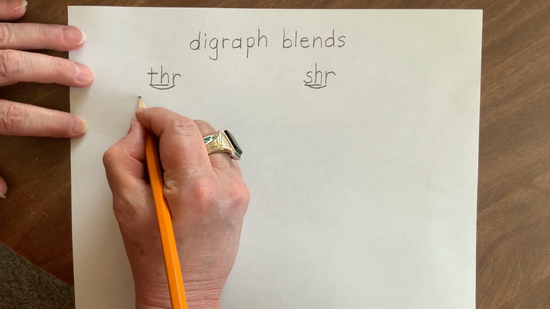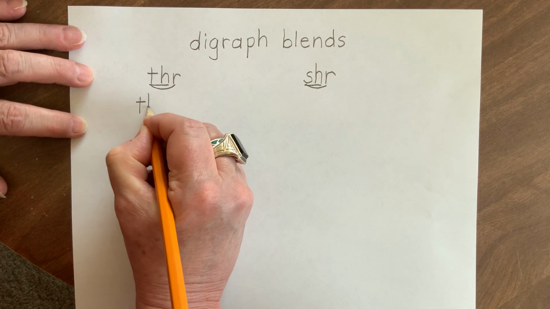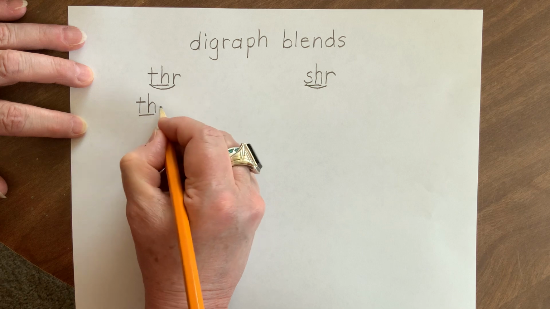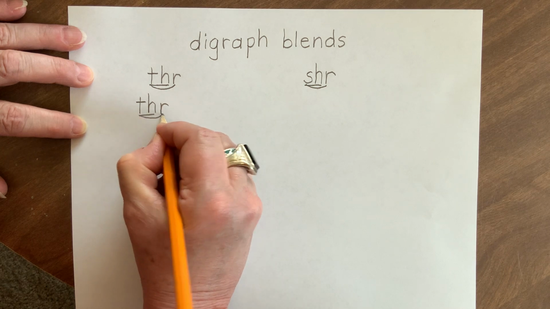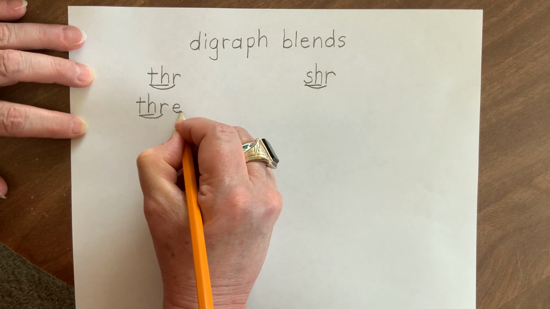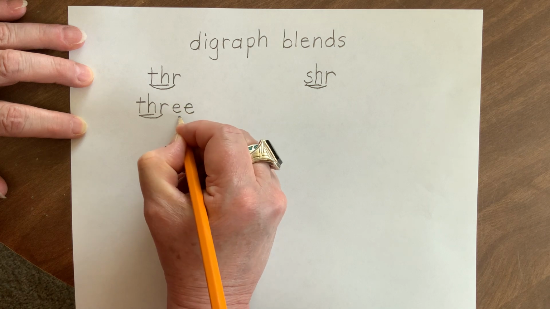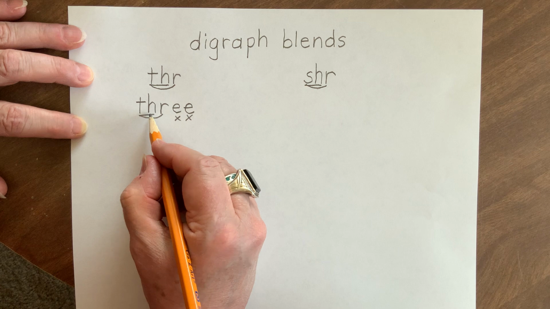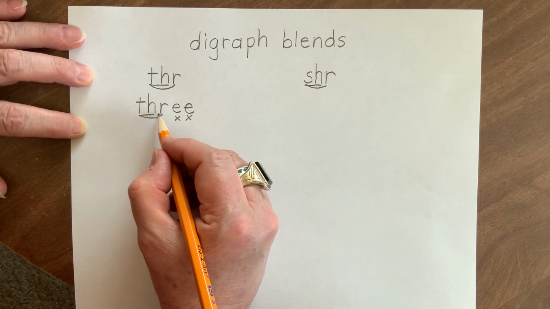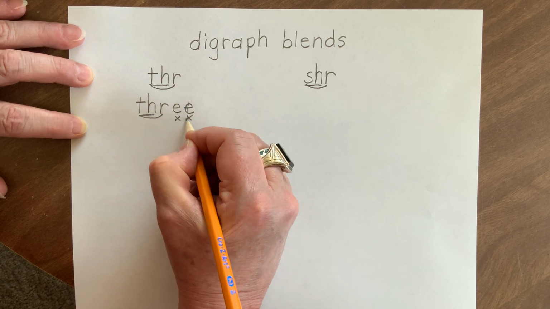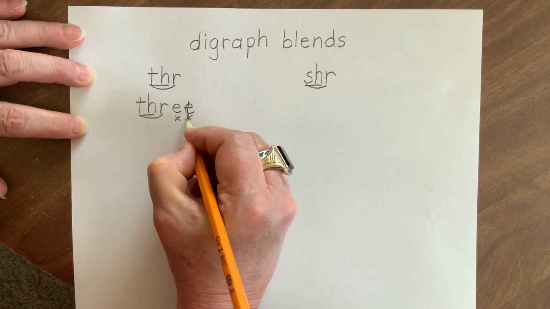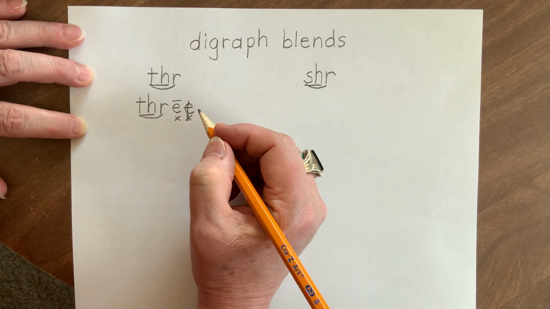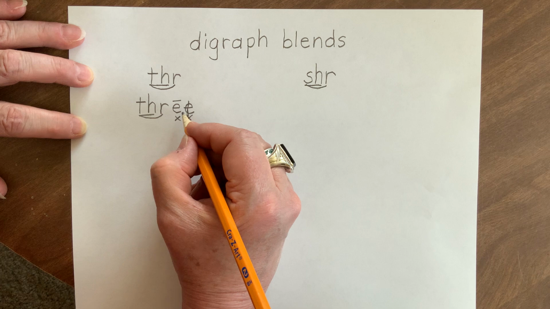Okay, here's the word three. Thr. And it's EE to make the E sound this time, much like the word tree, but there's no H there. Three. This E on the end is quiet and gives power to the first E to say E. Three.